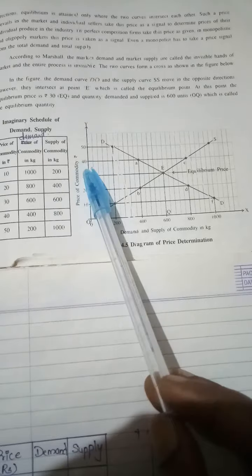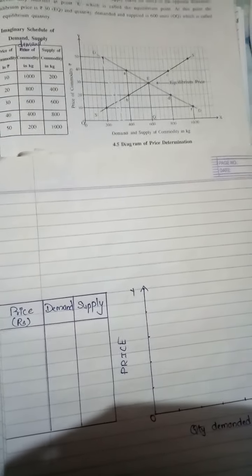Okay, so this is our diagram and this is on page number 43, and you can see that in our schedule we have the price given, the demand given, the supply given. Okay, and we have already seen the relation between price and demand, price and supply, and that is again shown here. Now as the price is rising from 10, 20, 30, 40, 50, what is happening to demand? Demand is falling and supply is rising. So let us put that in our schedule also.